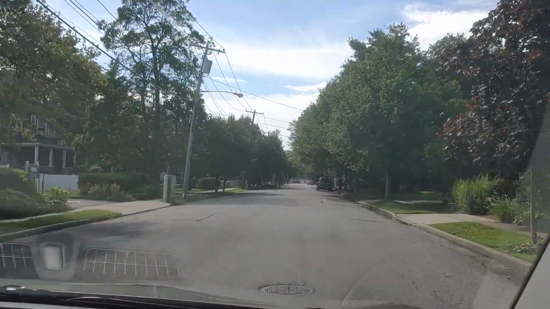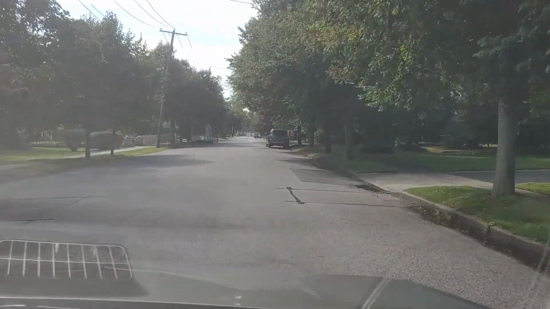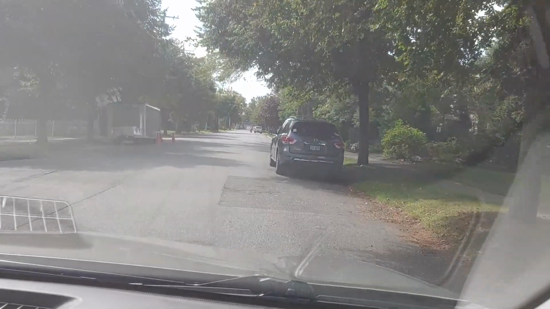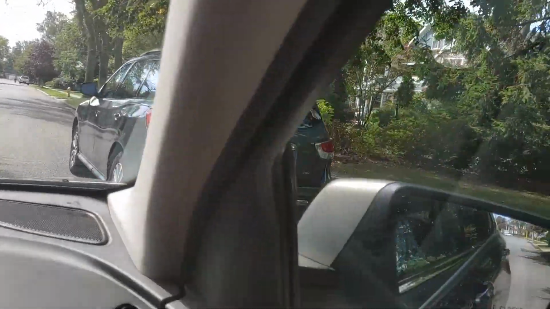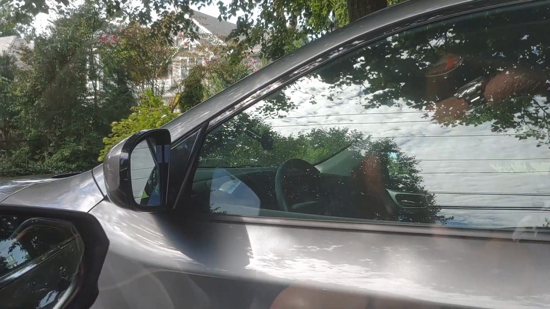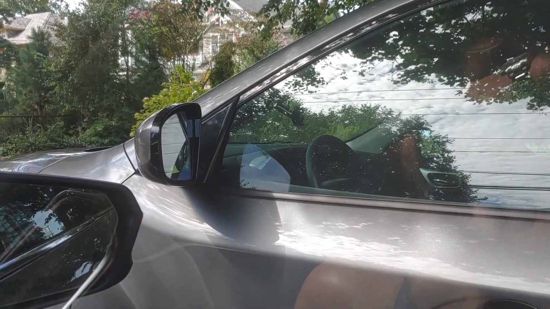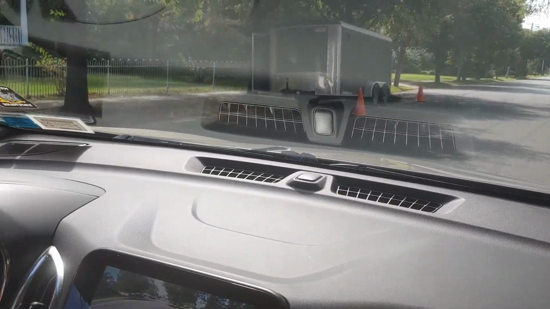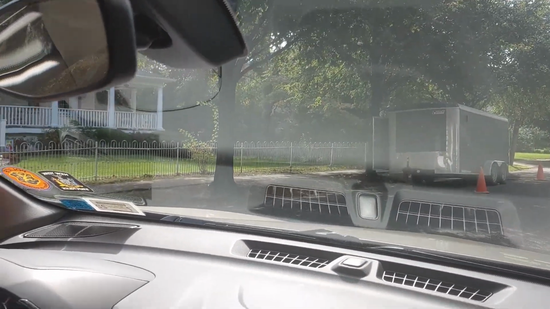That looks like a good car to parallel park behind. What do you think, guys? So let's pull up alongside the car. And let's shift to reverse. And let's not forget, anytime you're backing up, you have to look over your right shoulder.